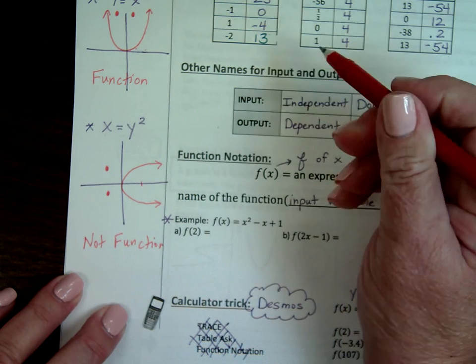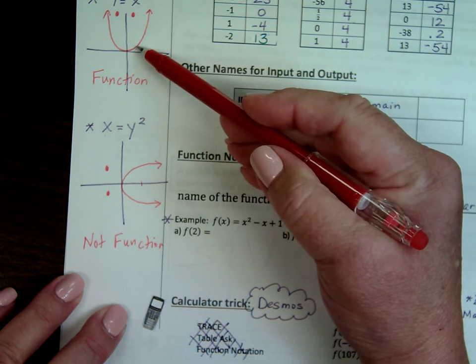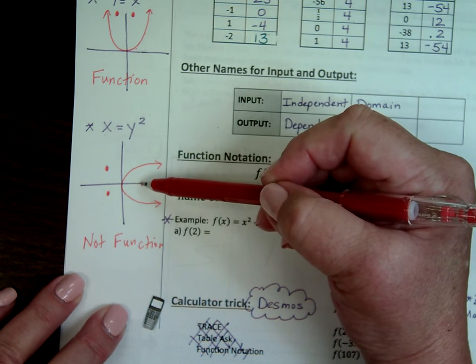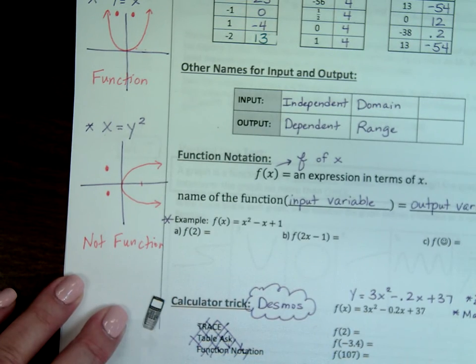So for me to keep it straight, if I think about it visually, this guy, all of my x's have their own unique y's, but with this guy, my x value is giving me different y's, and that's a problem to not be a function.